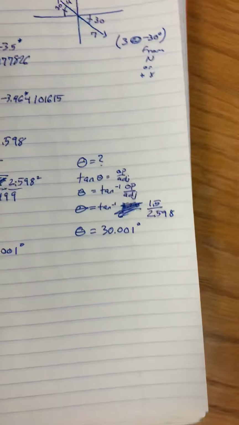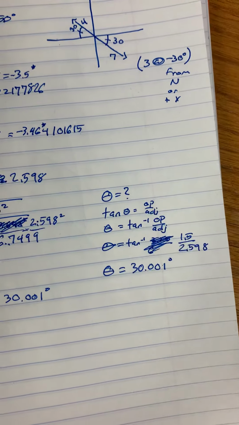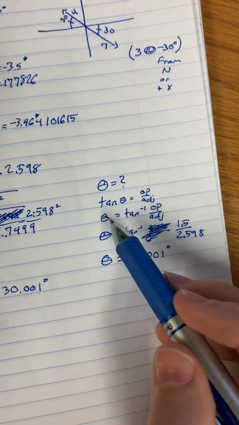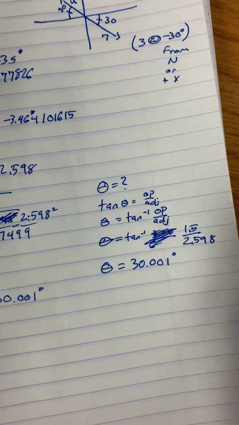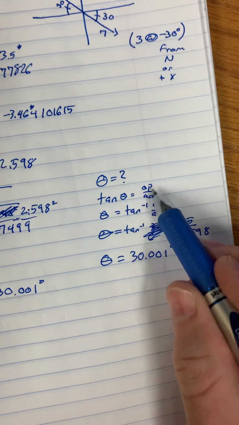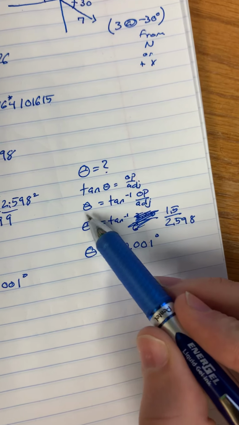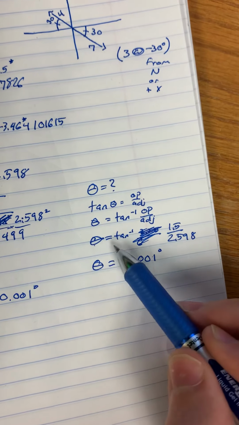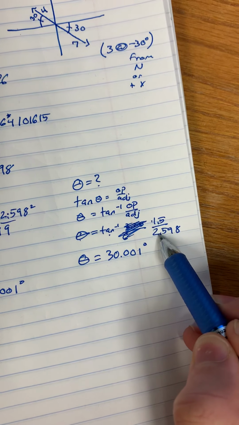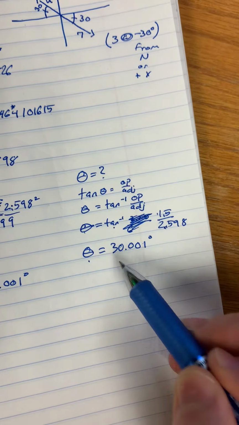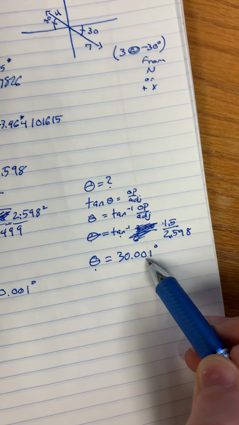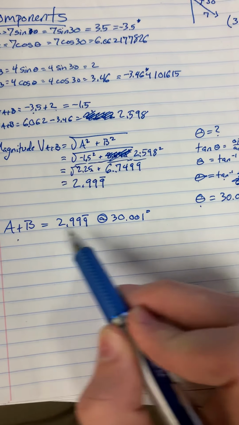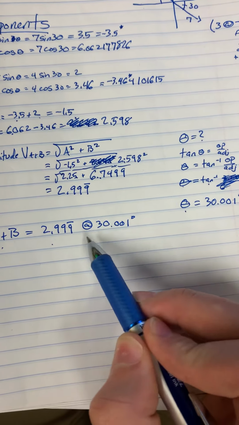Then I wanted to find the angle theta, so I used the tangent equation, or trigonometric rule, I don't know. Tan theta equals opposite over adjacent, so theta equals inverse tan of opposite over adjacent, which is inverse tan of 1.5 over 2.598, and theta equals 30.001 degrees. So my final answer, A plus B vectors combined, is 2.9 repeating at 30 degrees.